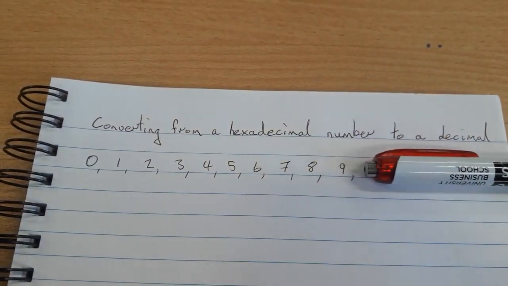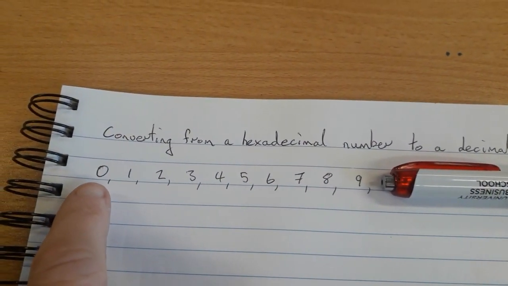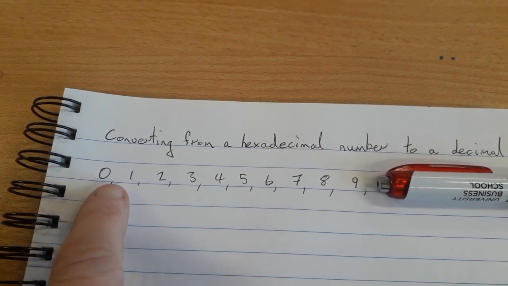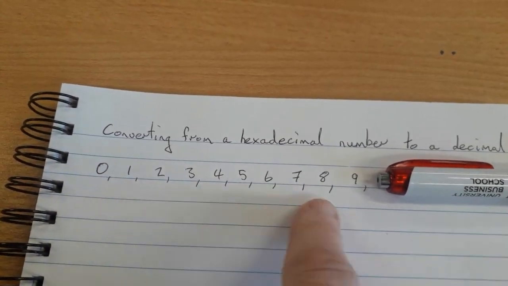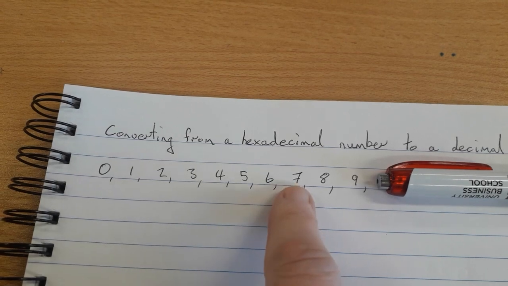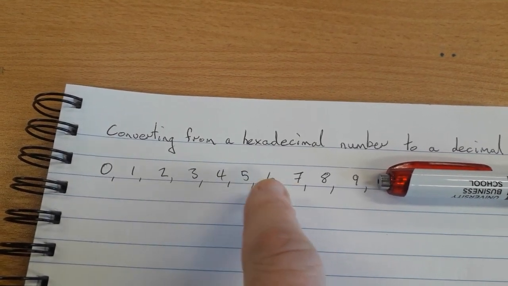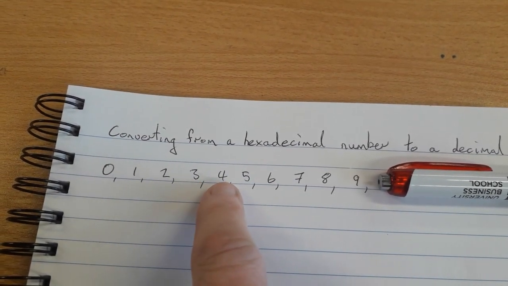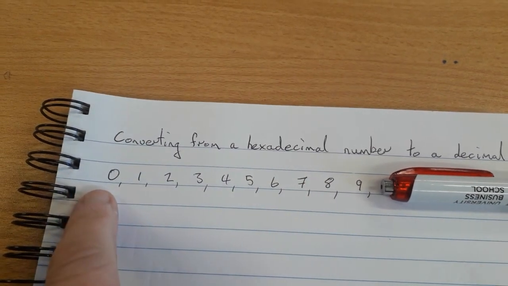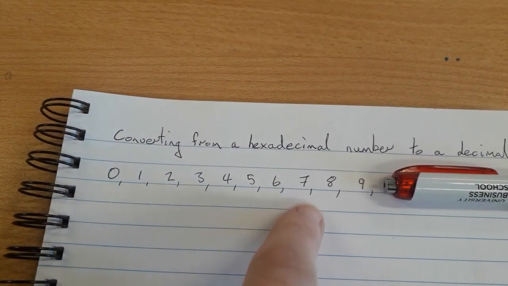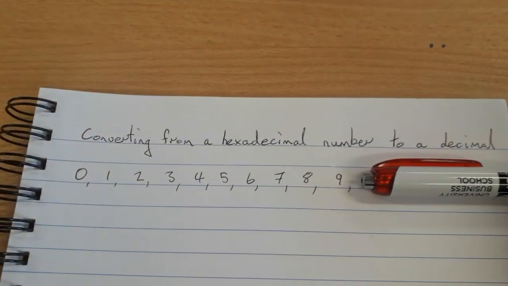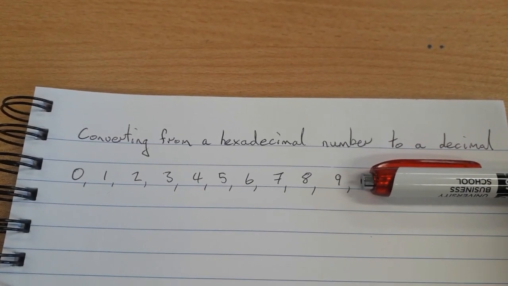A decimal number, a base 10 number, is any number made up of a combination of these 10 digits. So 567 is a decimal number, 34 is a decimal number, 80 is a decimal number. So it's a combination of these 10 digits, 0, 1, 2, 3, 4, 5, 6, 7, 8, 9.